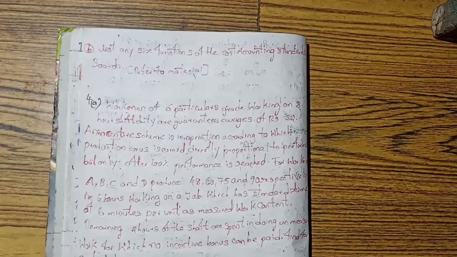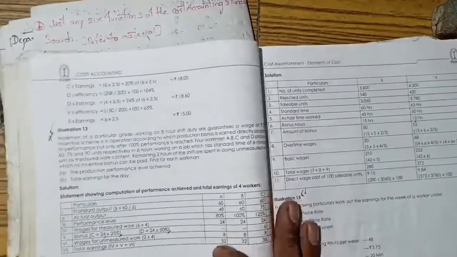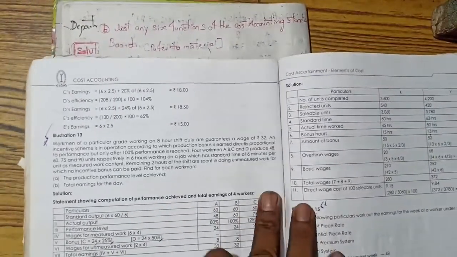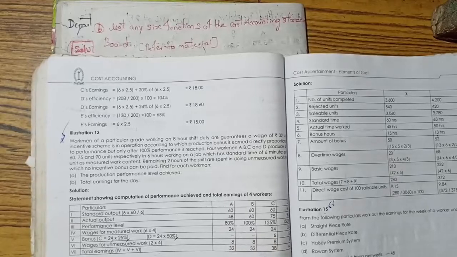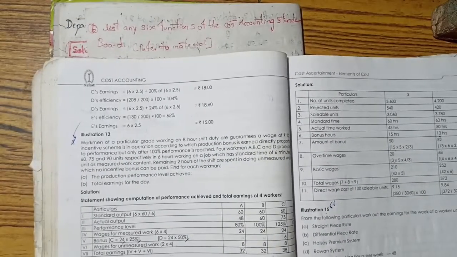Just a second, I will show you in the institute material. Question number 13. You see here question number 4a. We select 4a.